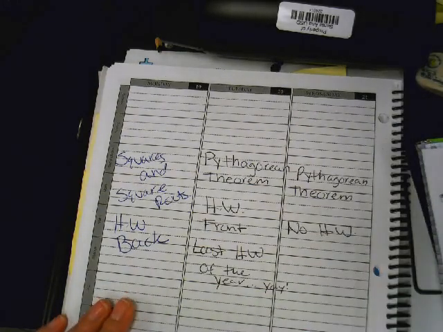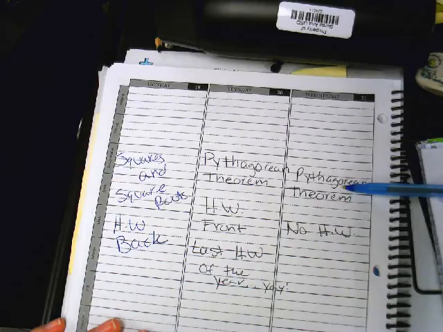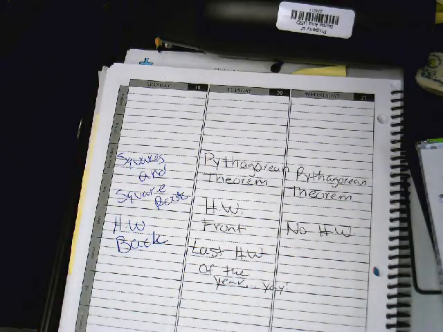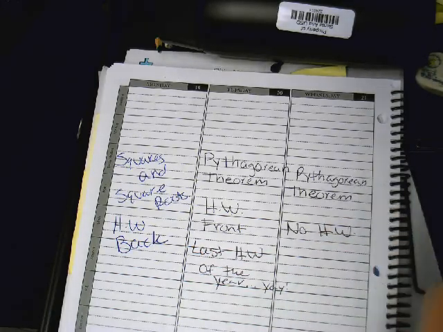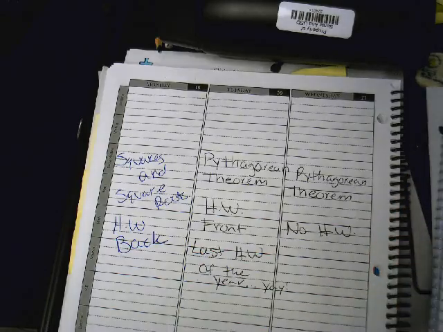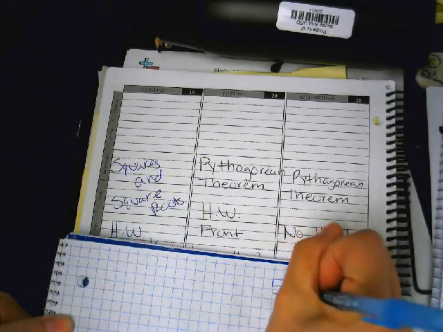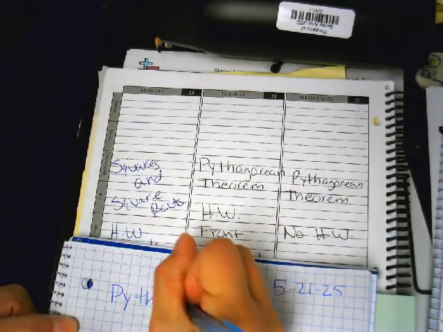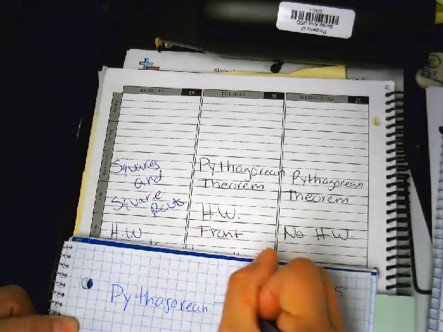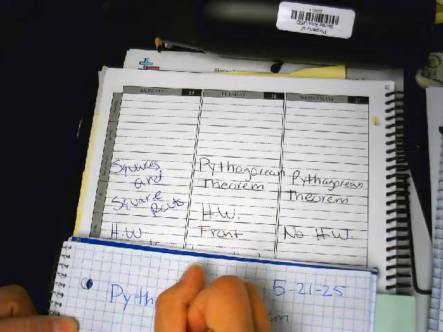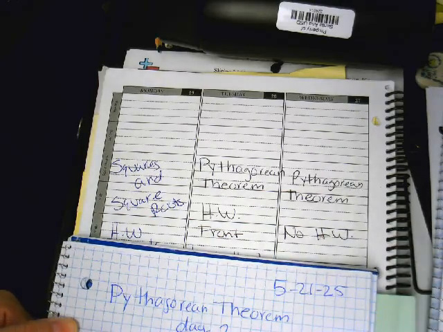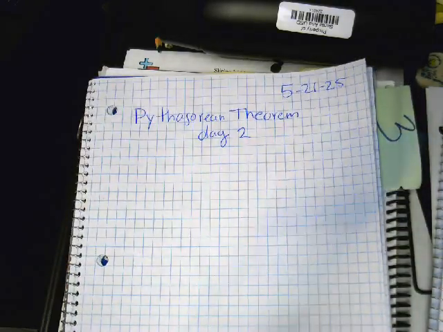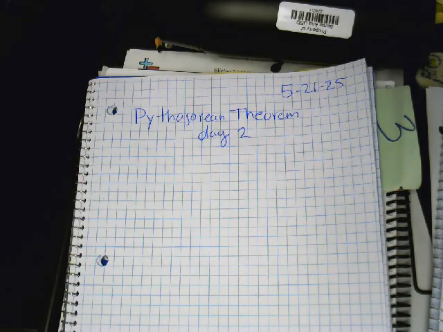So, Oscar and Tadeo, we're going to go Wednesday. Pythagorean theorem. There's no homework today. 5 more days left of school, so no more homework. I'm going to teach you something a little bit harder than what we did yesterday. Today is 5/21/25. Pythagorean theorem day 2. If you have homework passes that you're no longer going to be using, turn those in for extra credit.